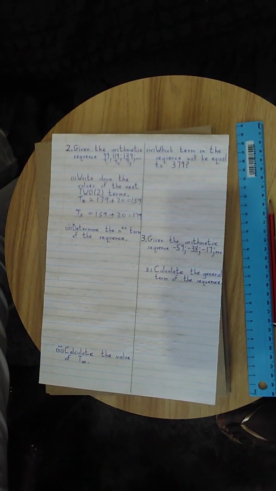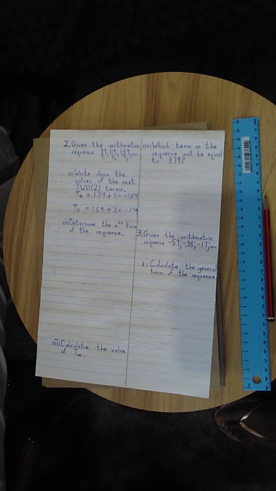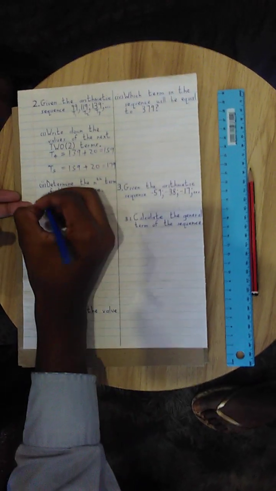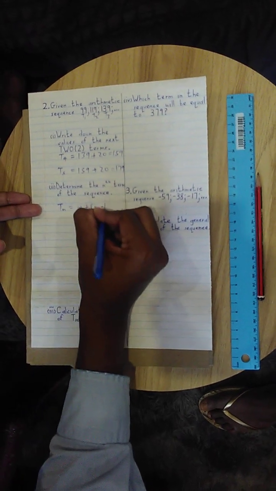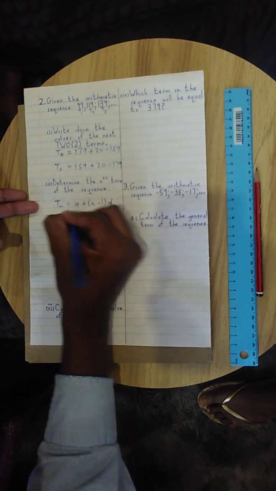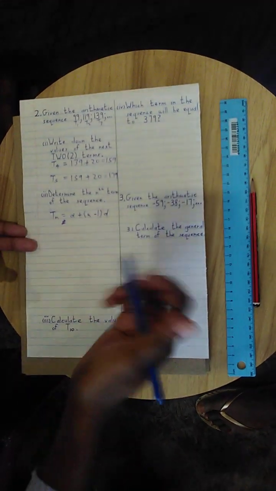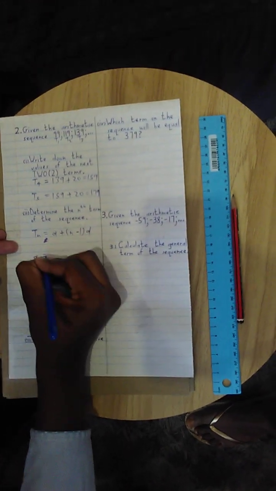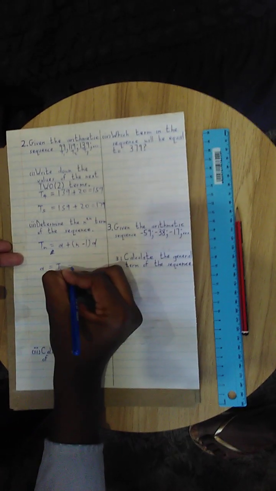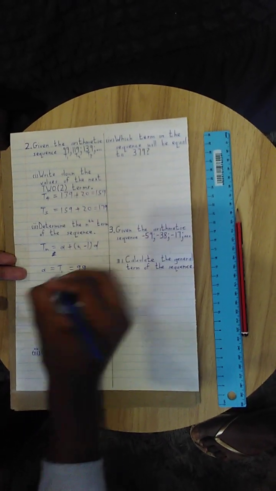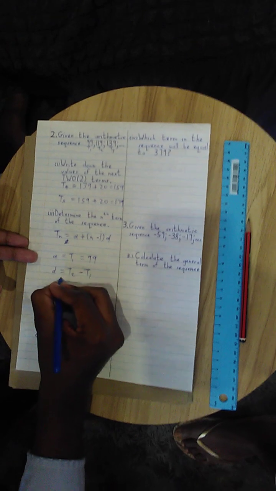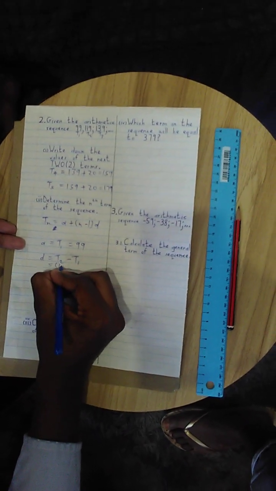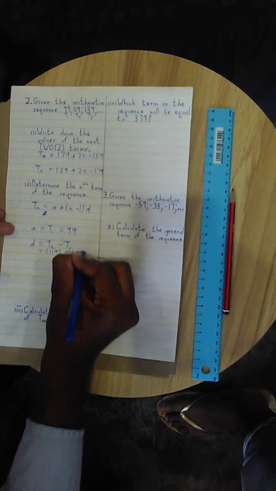Roman numeral number 2 states, determine the nth term of the sequence. Nth term and general term, same thing. So it's going to be Tn is equal to A plus n minus 1 d. Oh, sorry, we don't have A and we don't have D yet. My mistake. So A is T1, which is 99. D is T2 minus T1, which is 119 minus 99.